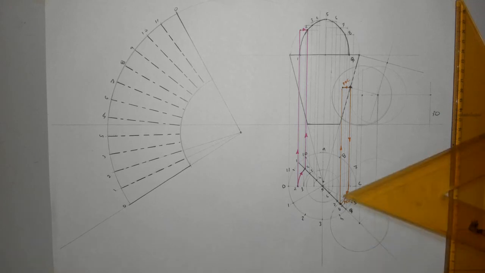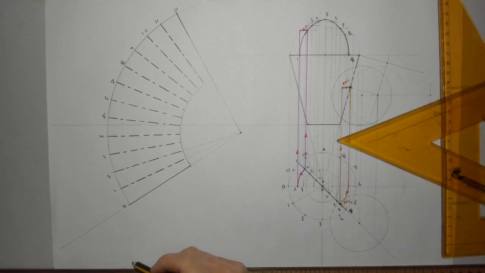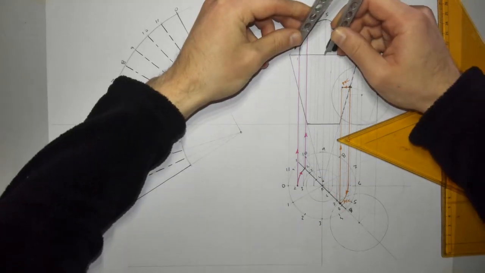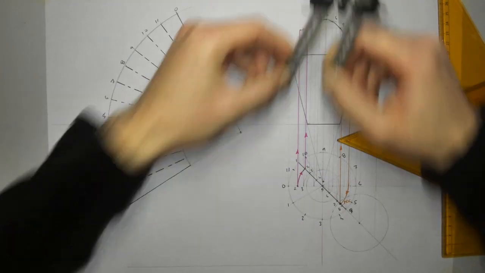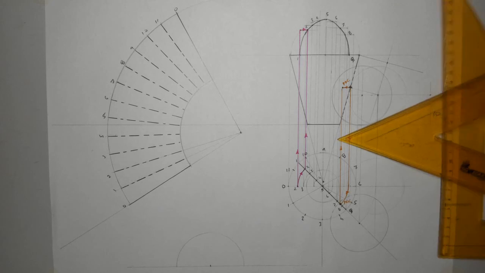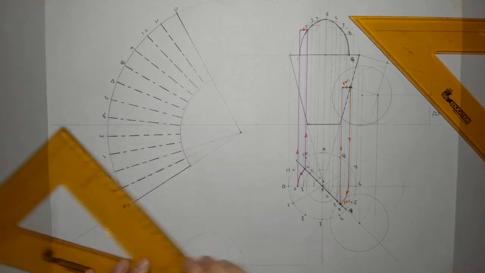So I'll just do that here. I'll just take a line there on the page, you can see that there, and I'll take my radius that I used in the original question, just dot my center point here, and I'll just draw a semicircle there. So what I want to do is divide up that semicircle into a number of equal parts.